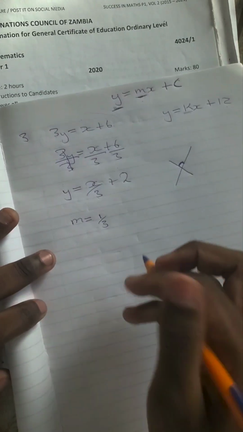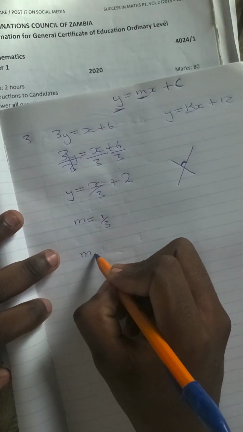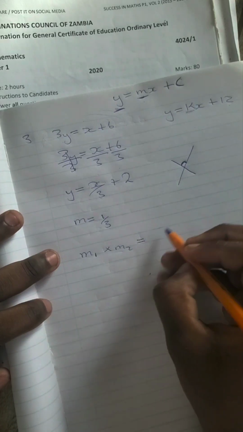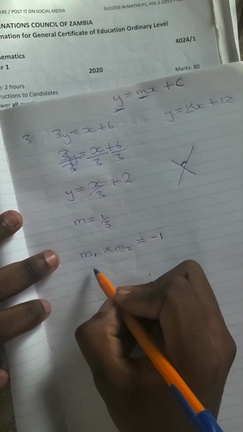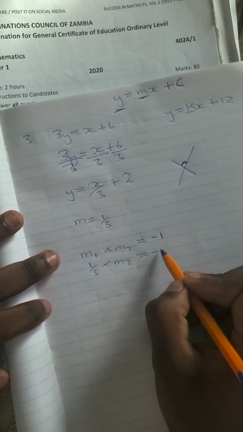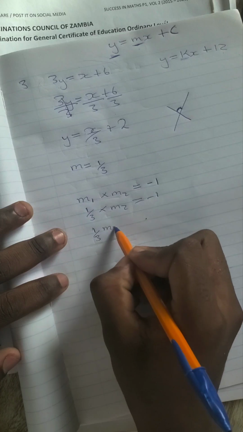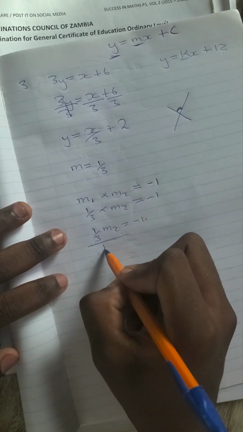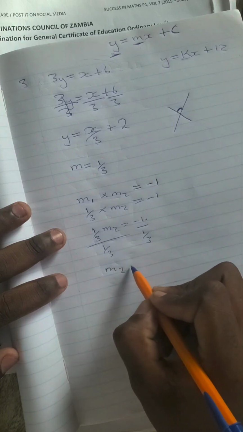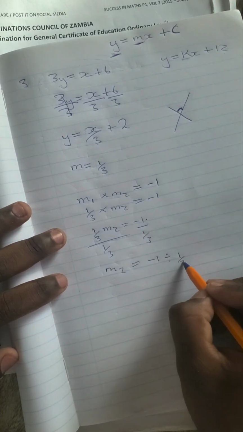And the thing that's supposed to be applied here is this. They've said perpendicular. I don't know if you've been taught this formula which says gradient 1 times gradient 2 is equal to negative 1. So we have our first gradient 1 over 3 times m2 is equal to negative 1. So m2 is equal to negative 1 divided by 1 over 3.